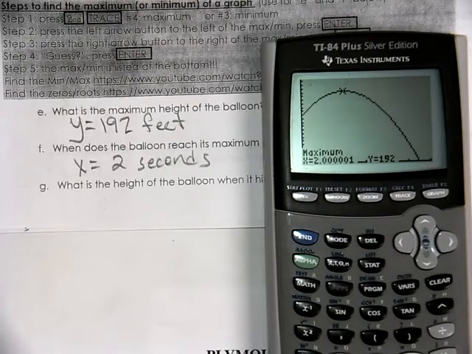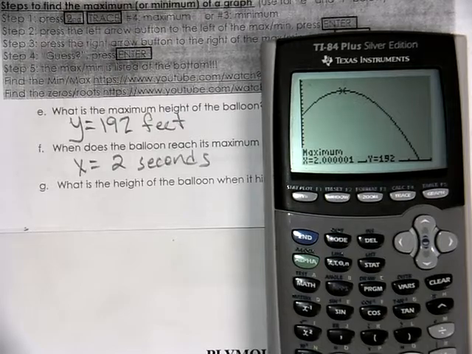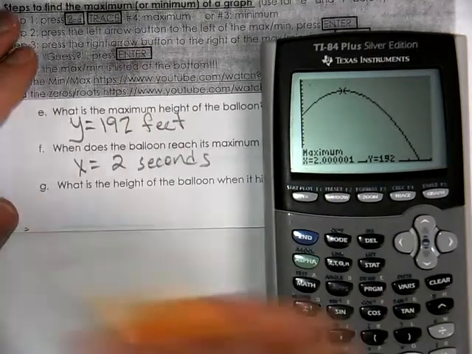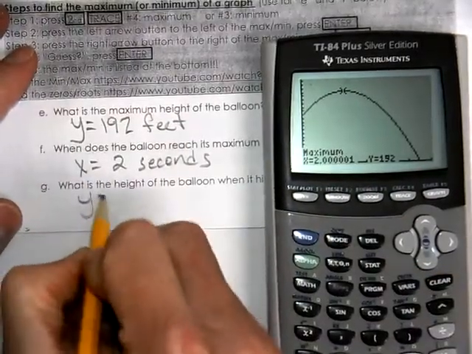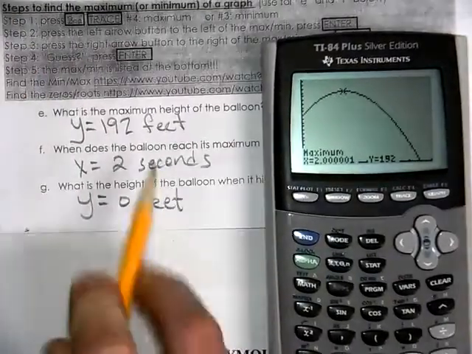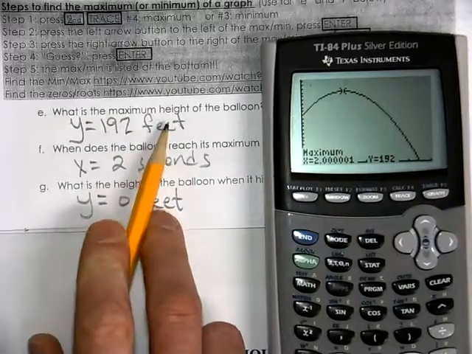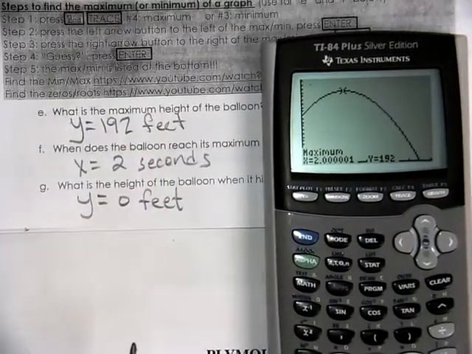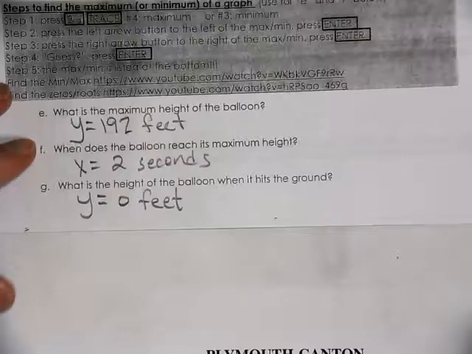What's the height when we splat the water balloon on the ground? That would be a height, y, equals 0 feet. If the maximum height is 192, then the ground height is going to be 0. That makes sense.